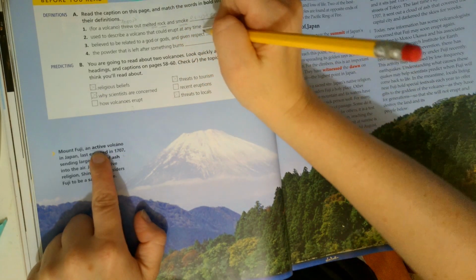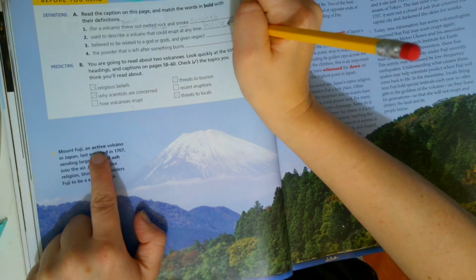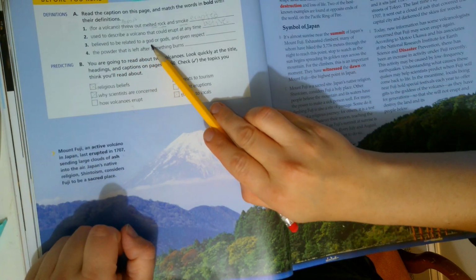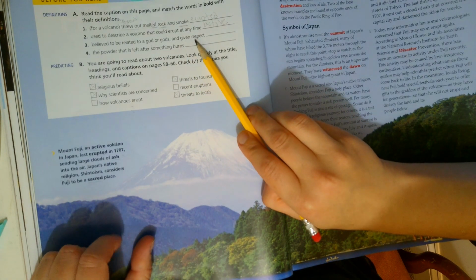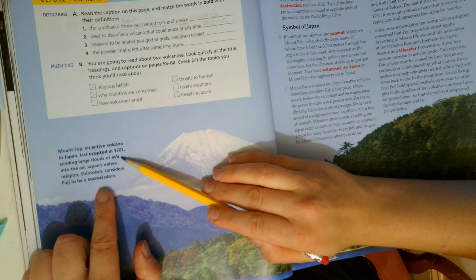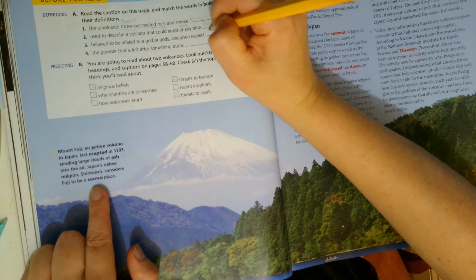I think it's an active volcano. Okay, number 3, believed to be related to a god or gods and given respect. So if something is related to gods or is given respect, I think that is sacred.